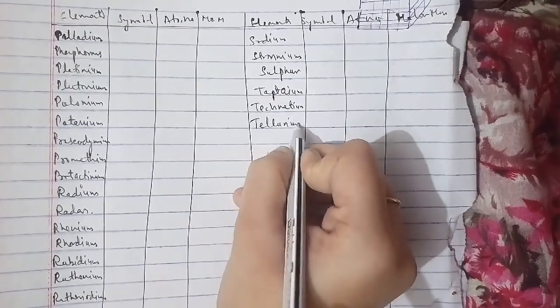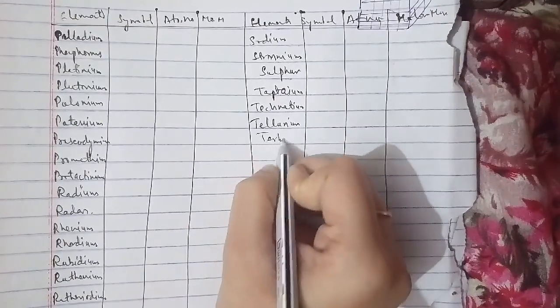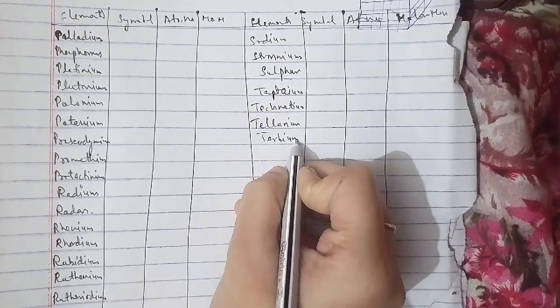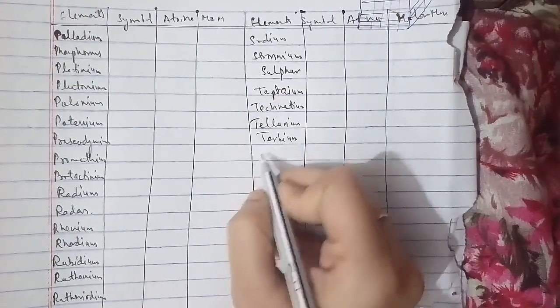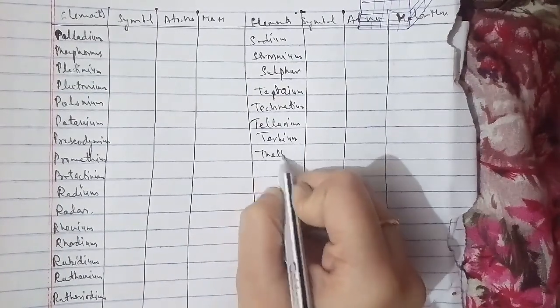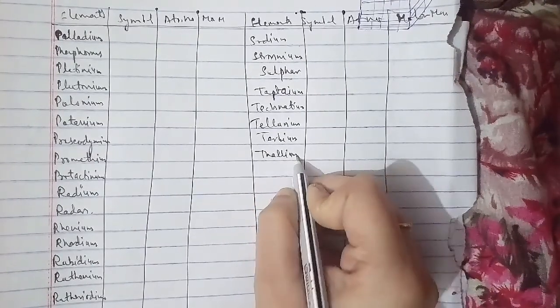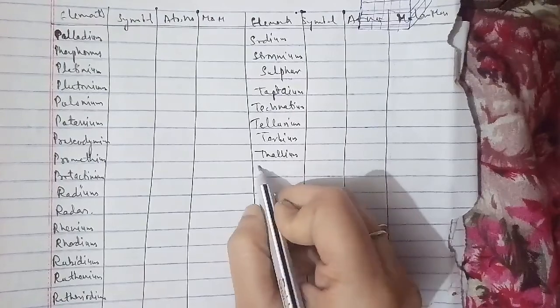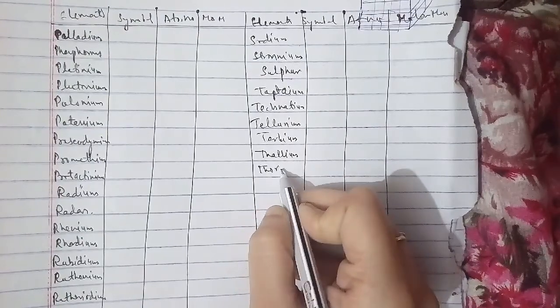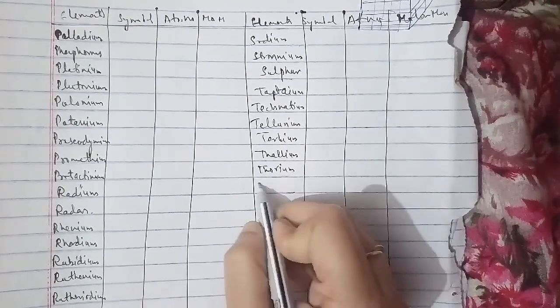So these were the elements that we have to discuss here in detail, about the symbols, as well as the atomic numbers and the molar masses. So we'll go ahead with palladium.